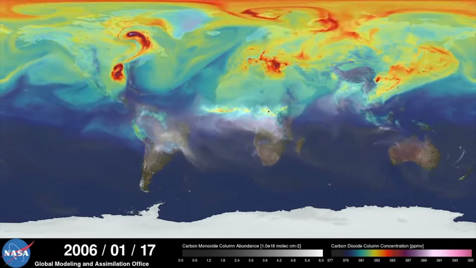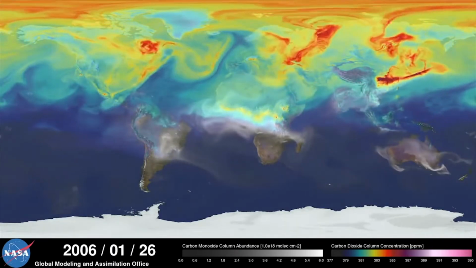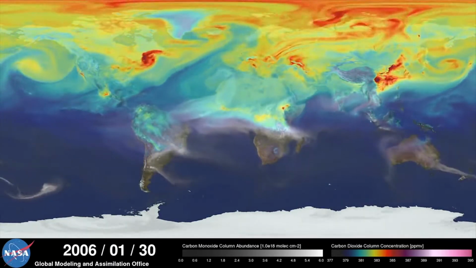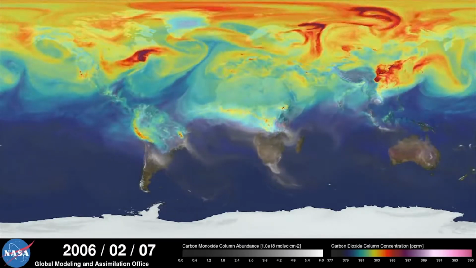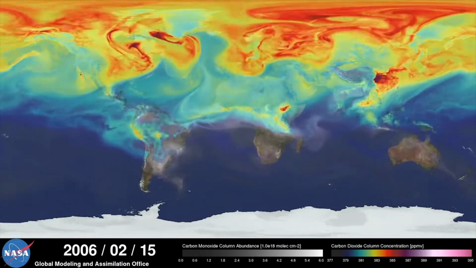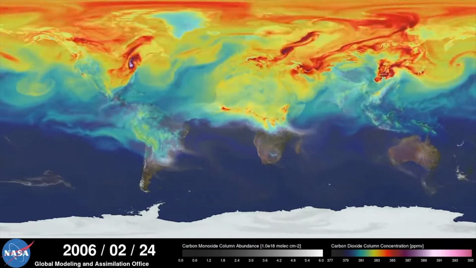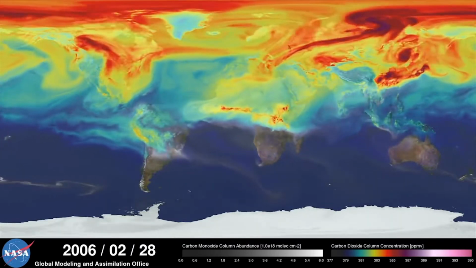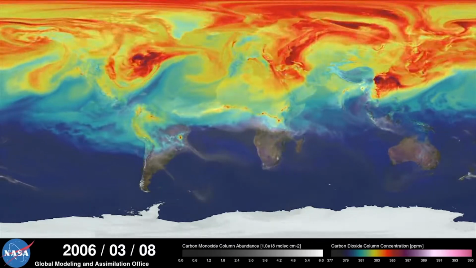What you're looking at is a supercomputer model of carbon dioxide levels in the Earth's atmosphere. The visualization compresses 1 year of data into a few minutes. Carbon dioxide is the most important greenhouse gas affected by human activity. About half of the carbon dioxide emitted from fossil fuel combustion remains in the atmosphere, while the other half is absorbed by natural land and ocean reservoirs.